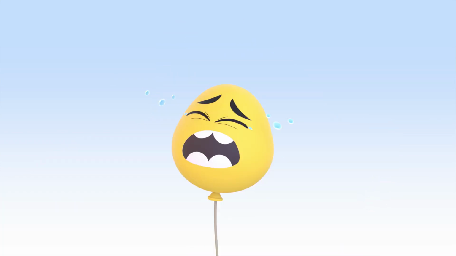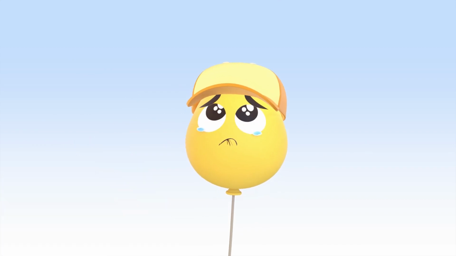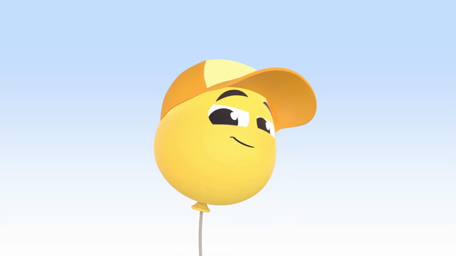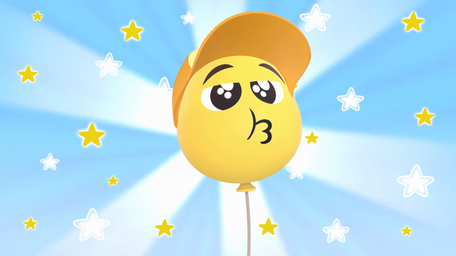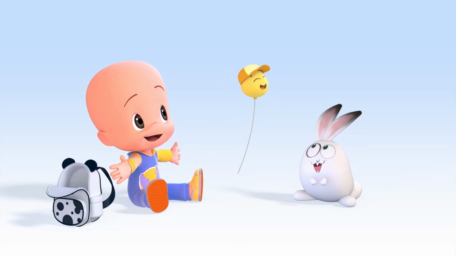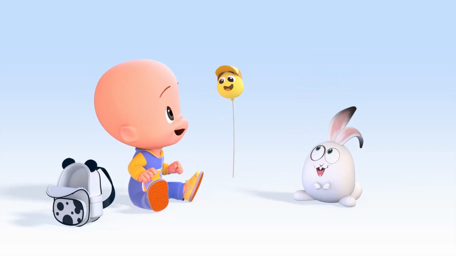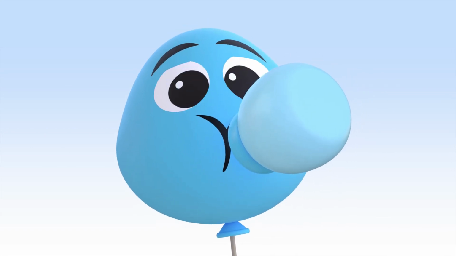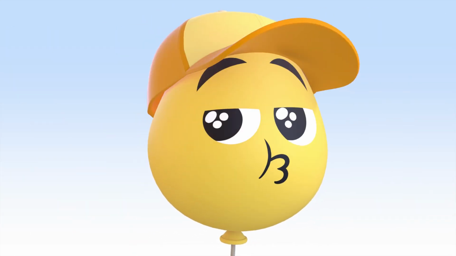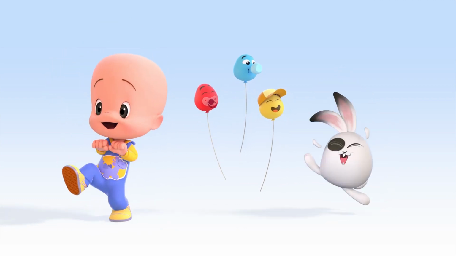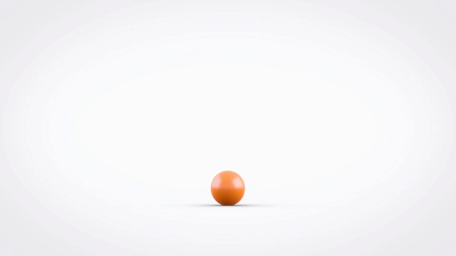Aha! Yellow hat. Yes. Red balloon, blue balloon, yellow balloon. Yay! Woohoo!